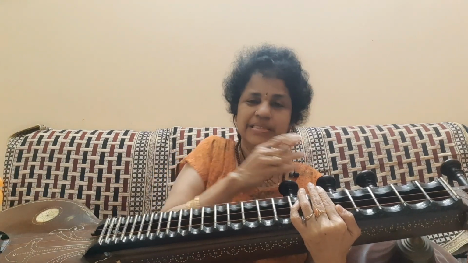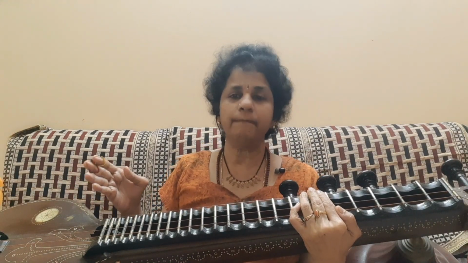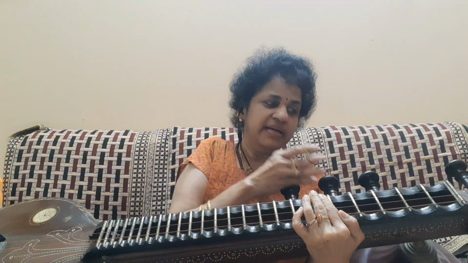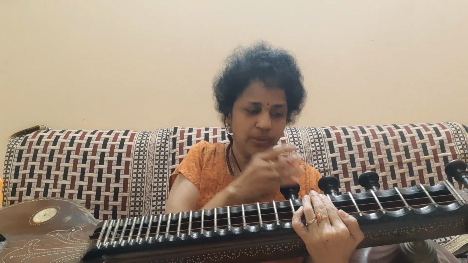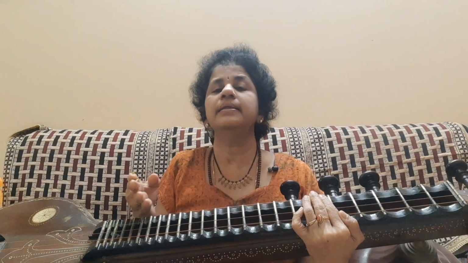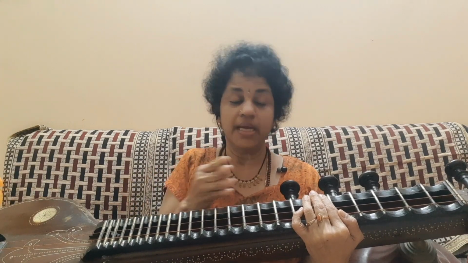But this is very difficult to play, because every time you want to play, you should have practice in changing the Swarasthanas correctly, calculating and changing them accordingly. If it is in Mayamalavagaula, one time you can do it, but so many ragas you can't do.